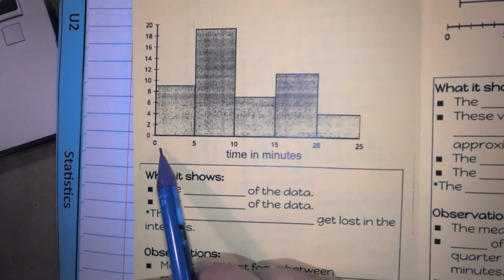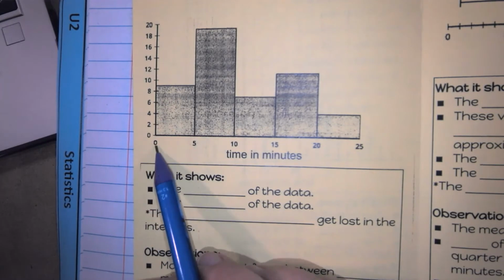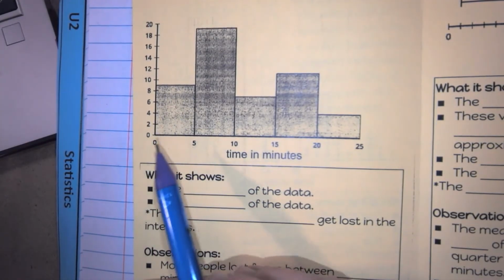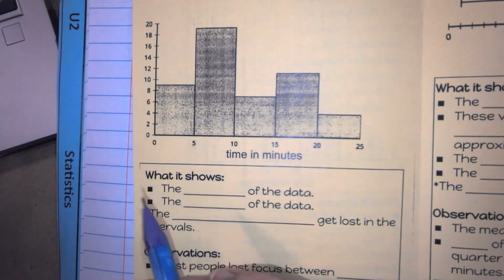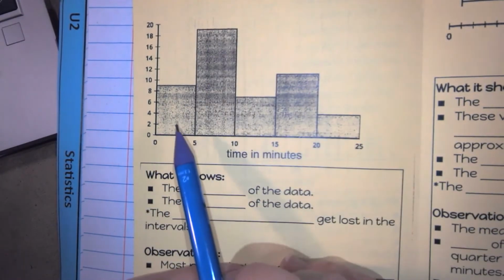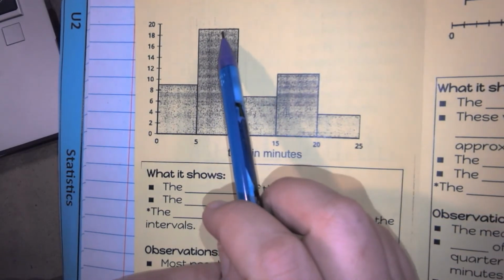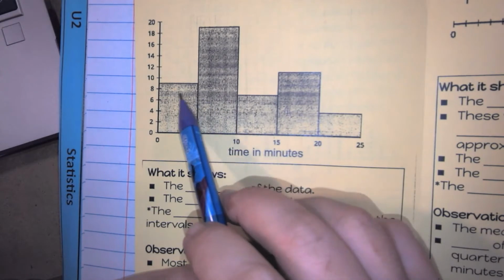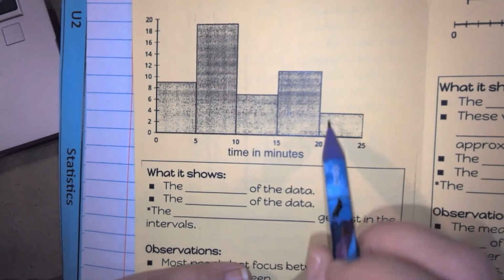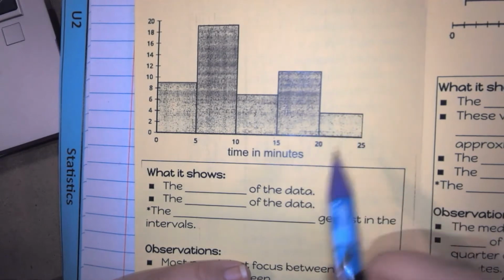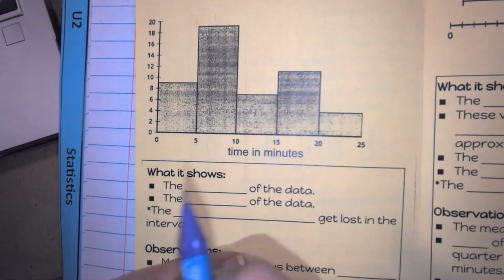So we know that between 0 and 5 minutes, there were 9 people that lost their focus. Between 5 and 10 minutes, there were 18 people. Or actually, maybe 19 people. Between 10 and 15 minutes, there were about 7 people. Between 15 and 20 minutes, there were about 11 people. Between 20 and 25, there were about 4 people.